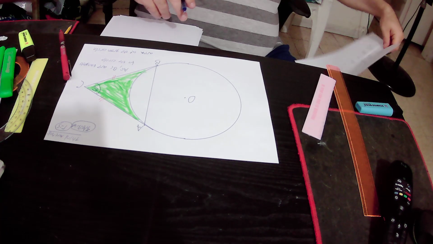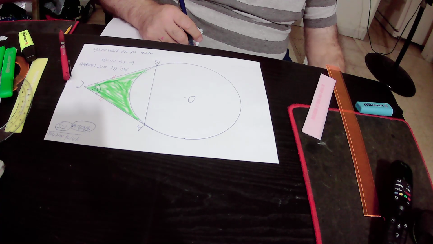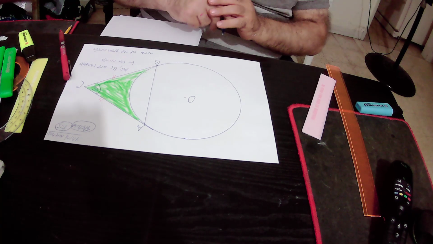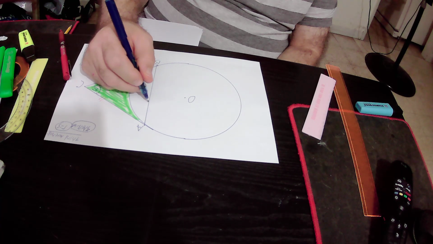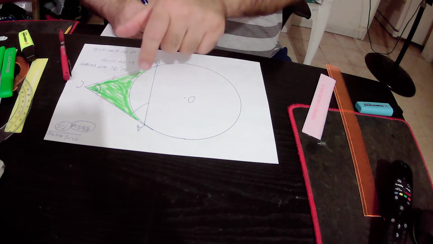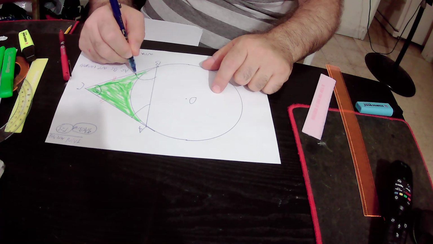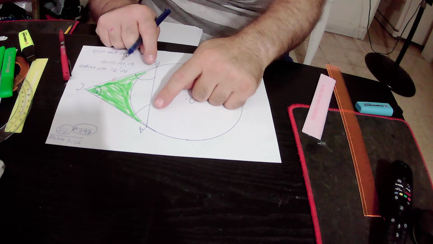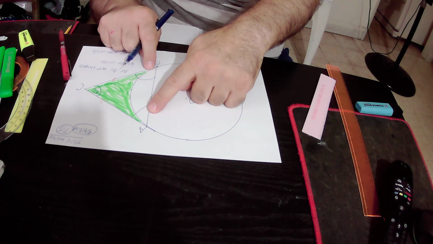So we know that in triangle ABC, AC equals CB. So in front of CB we have angle PAC, and in front of AC we have angle ABC. So according to rule number 6, those two angles are equal to each other, because in front of equal sides in the triangle there are equal angles.